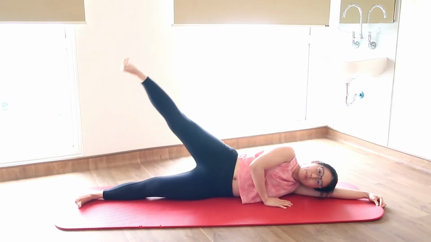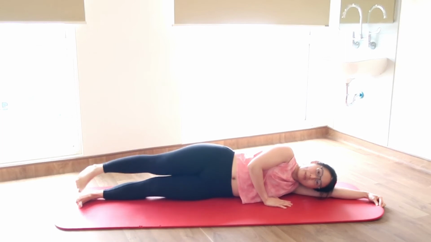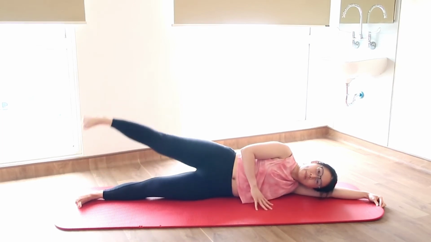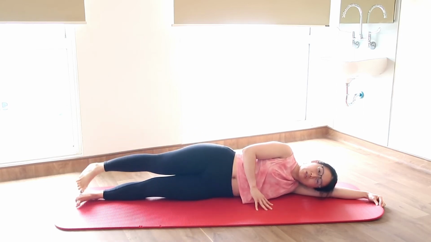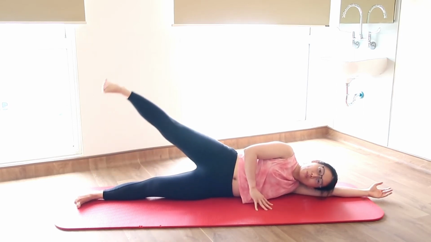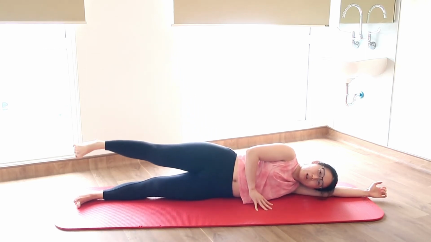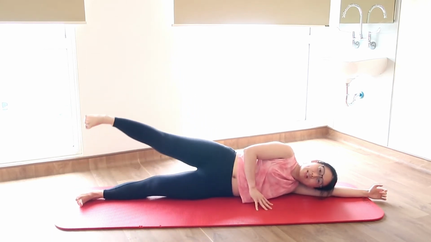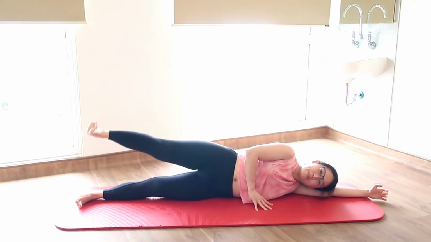Lift it up, keeping the leg nice and straight. Calm it down. Let's do 3 more here. Opening the hip, calming down. Remember to include your breathing here as well. Alright, last one here. We're going to lift it up and slowly bring it back down.